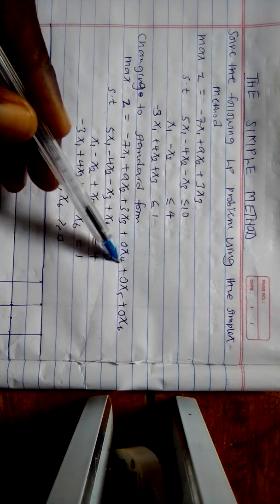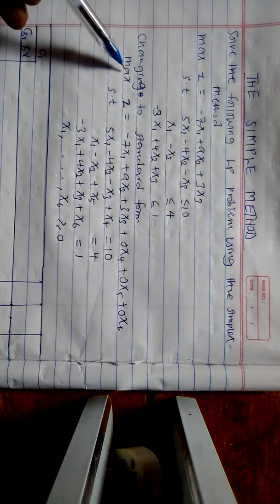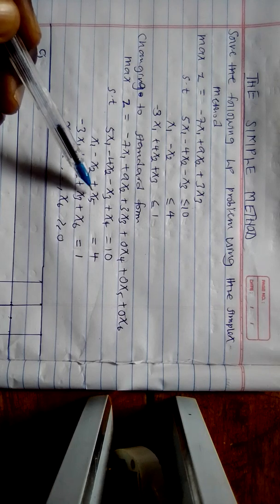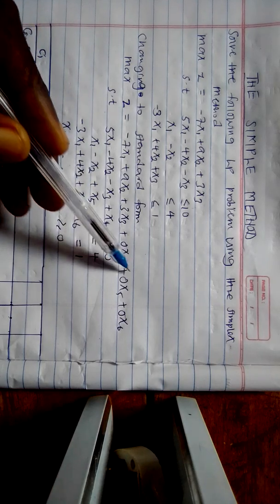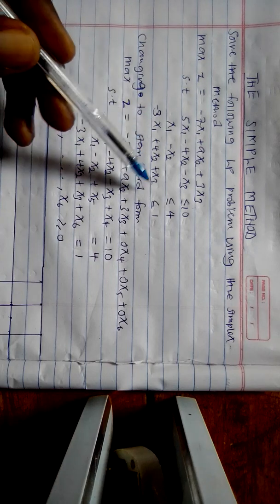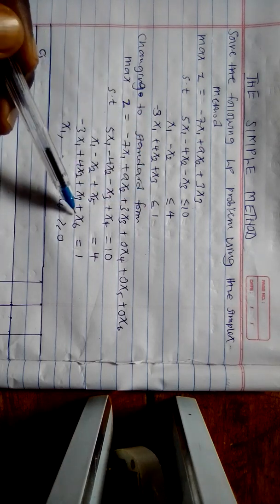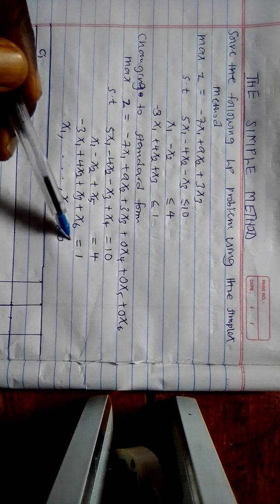Even on my second constraint, I had less than or equal to, so I added a slack variable x5 to make it equal to 4. Even on my last constraint, I had less than or equal to, so I added a slack variable x6 to make it equal to 1.